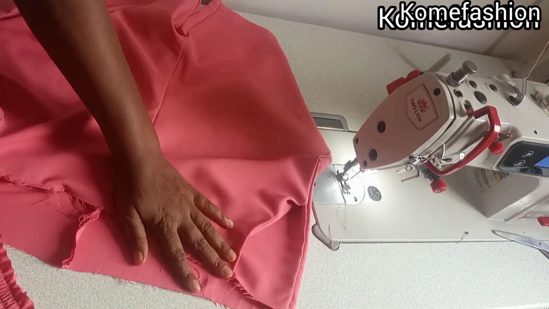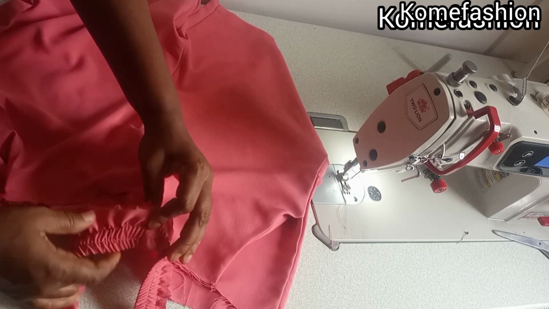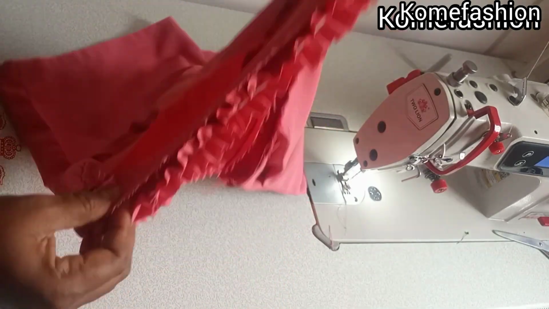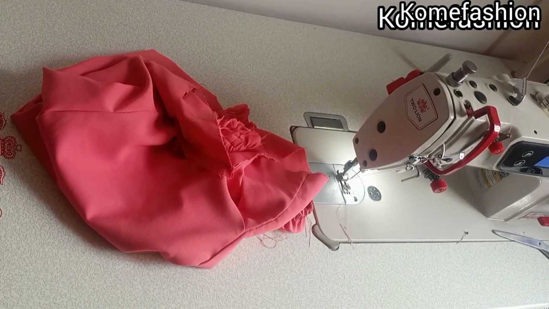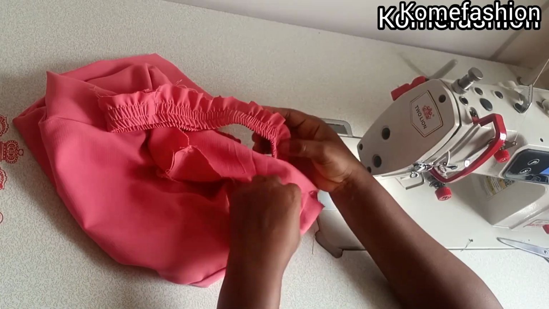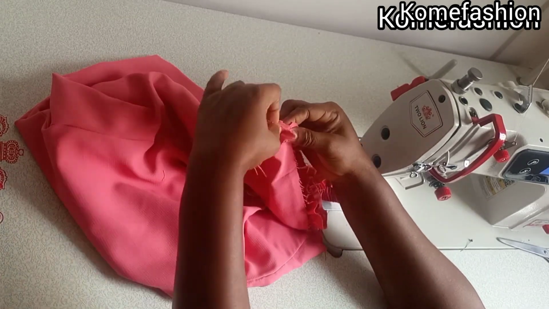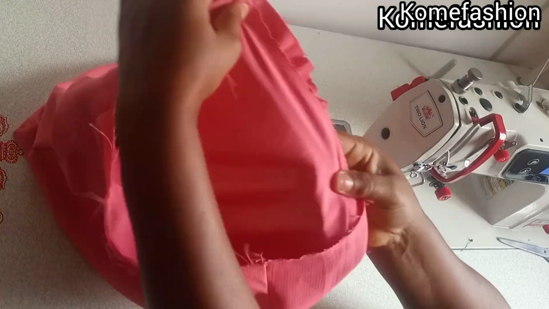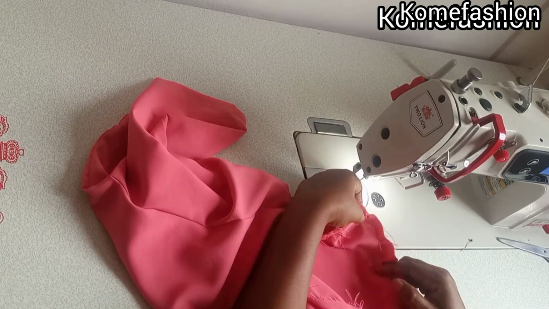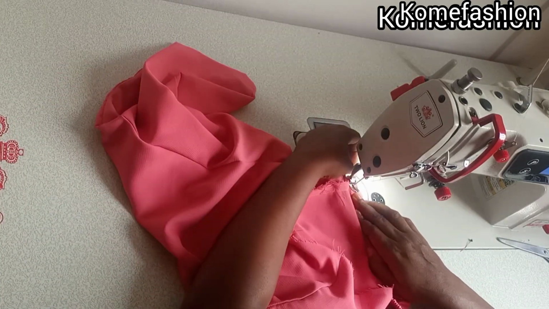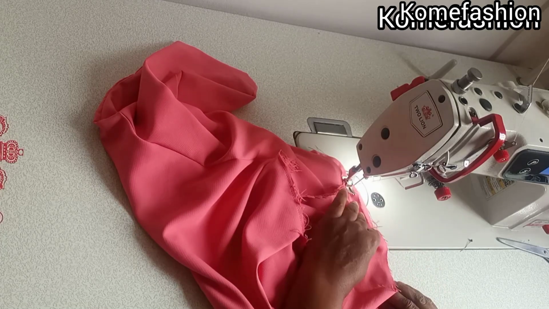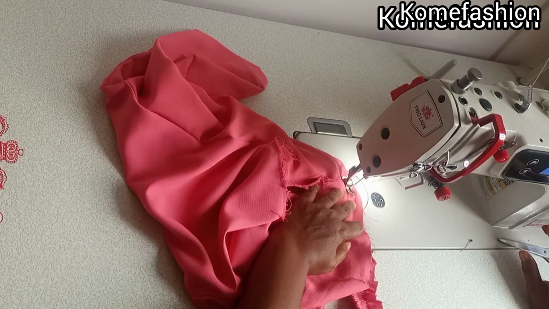So this is it. What you're going to do now, you're going to attach the band to the waistline of the shorts. Because we've added the elastic to the band, you can see that the band is now shorter than the waistline. So what you're going to do, you are going to drag again. As you're joining it to the shorts, you are dragging. Okay, so you drag and make sure that the band is going round the waistline of the shorts.